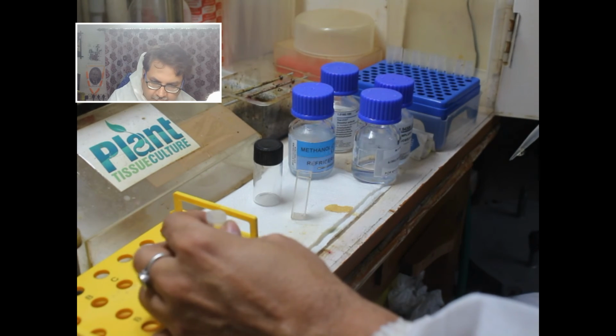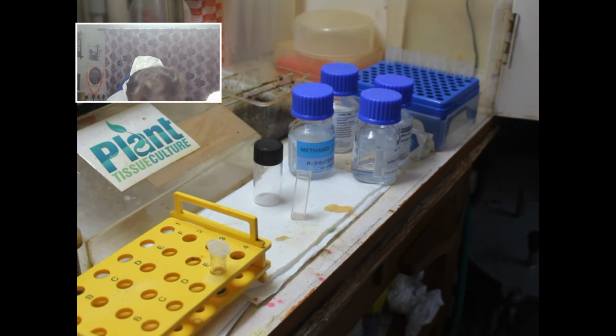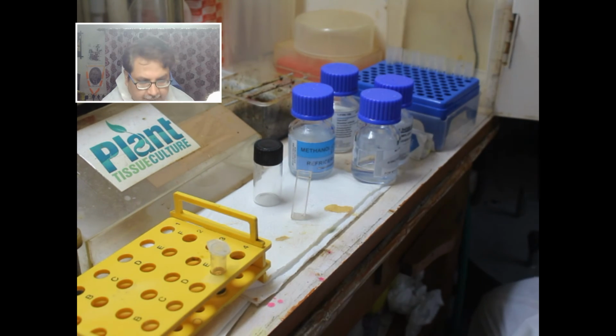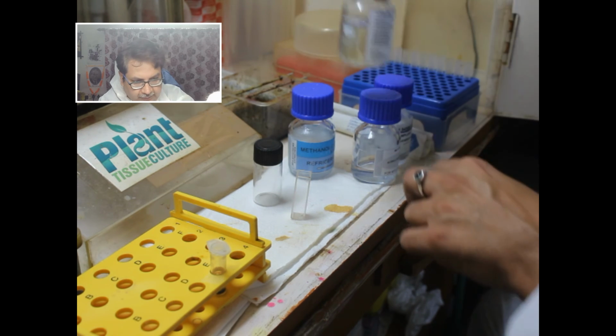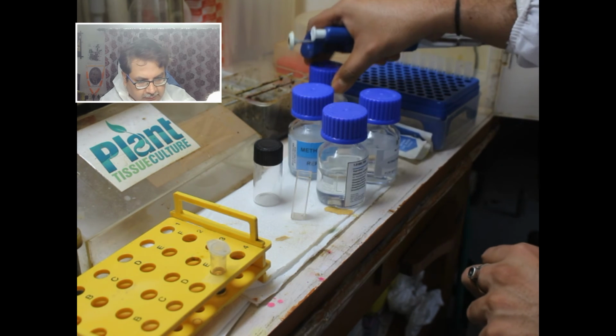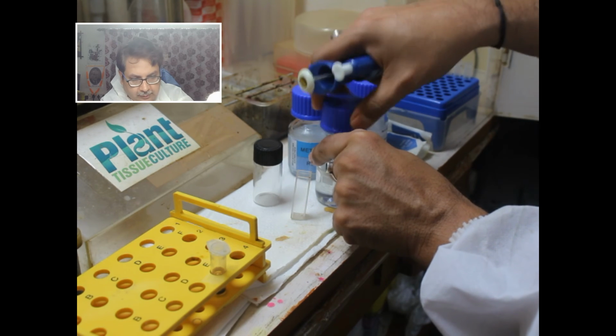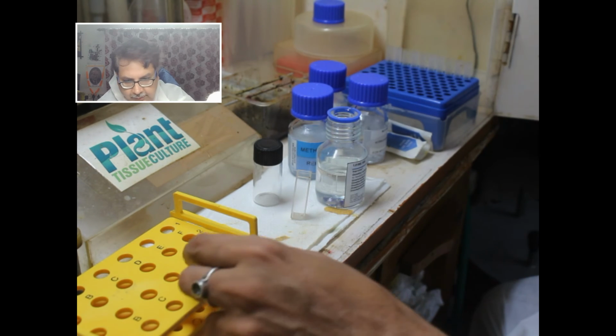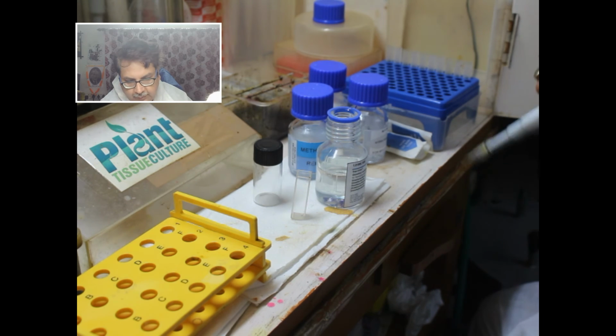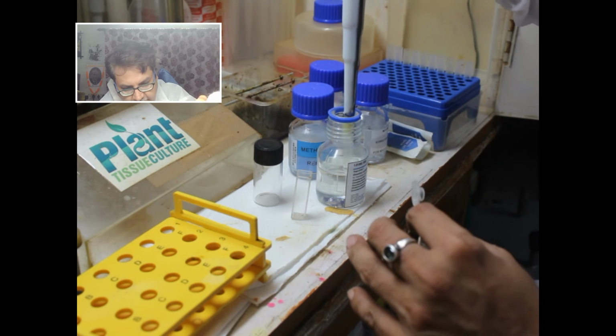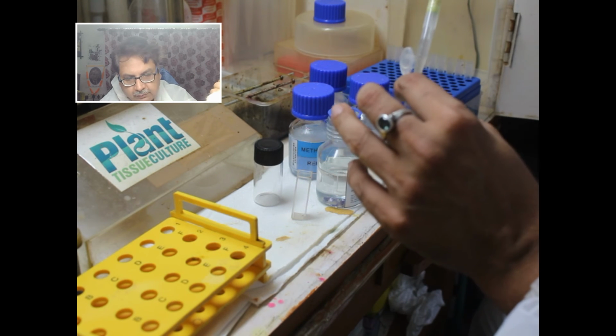So now we are going to mix this culture media with the solvent. First we will be using the DMSO, this dimethyl sulfoxide. You can use this potassium bromide in this process too, but this DMSO is very helpful.